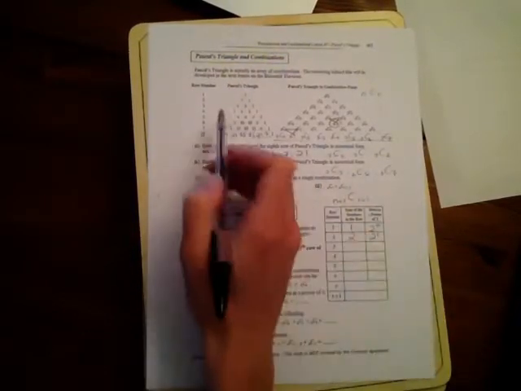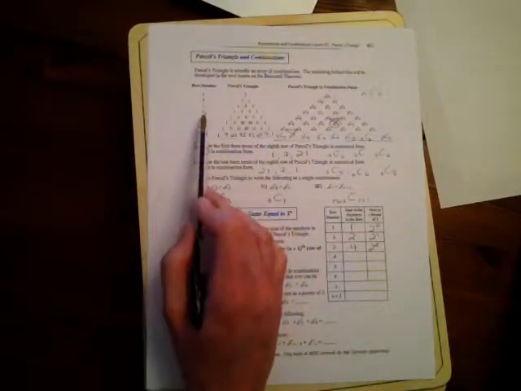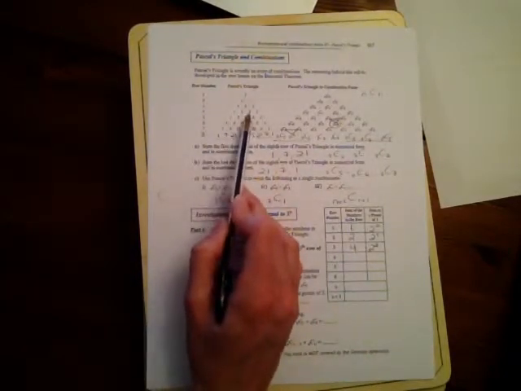For row number 2, we had 1 plus 1, so that's equal to 2. As a power of 2, 2 to the power of 1. For row number 3, we have 1 plus 2 plus 1. That equals 4, so we have 2 to the power of 2. Next up, row 4, we have 1 plus 3 plus 3 plus 1. That equals 8. As a power of 2, we get 2 to the power of 3.